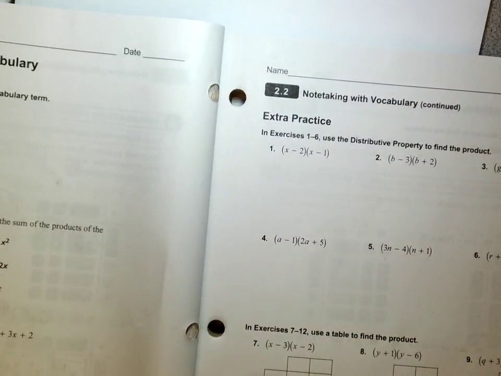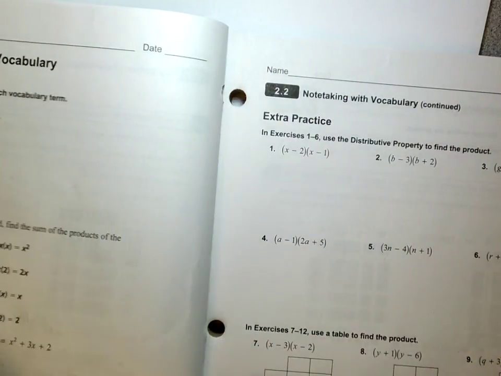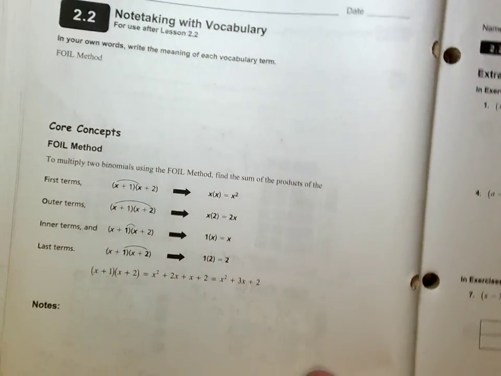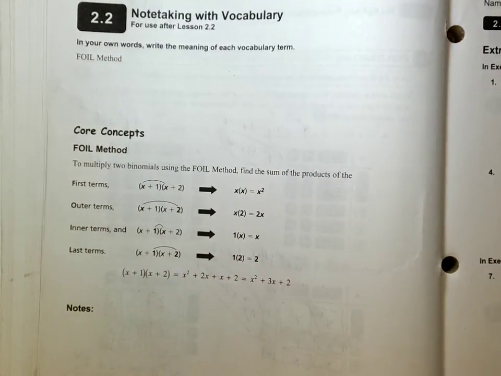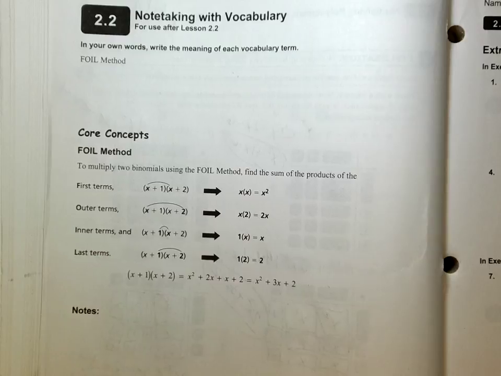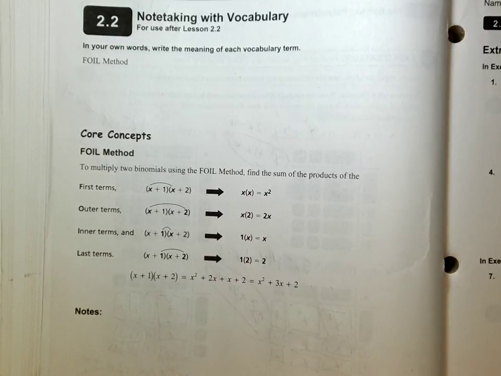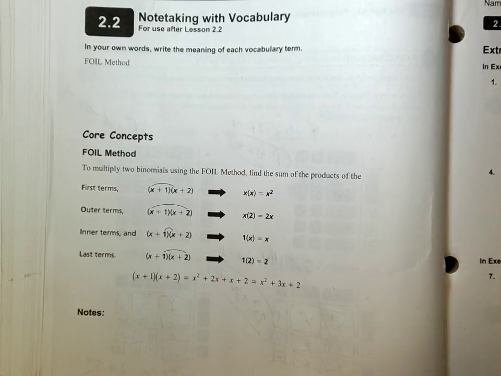Okay, turn the page. FOIL. Go ahead, write it down in your own words. What does FOIL mean? Write it down. What does FOIL mean? Write it down in your own words.